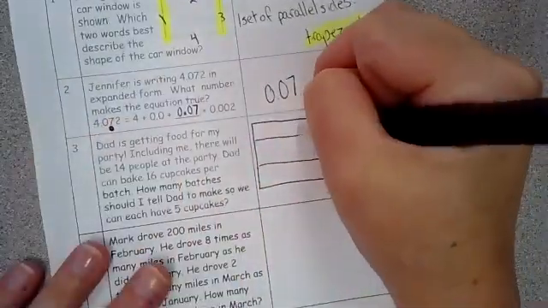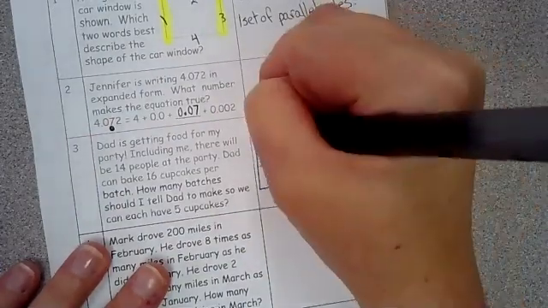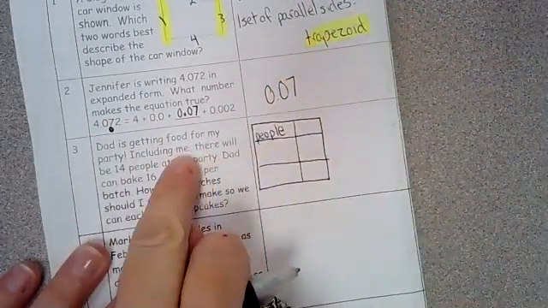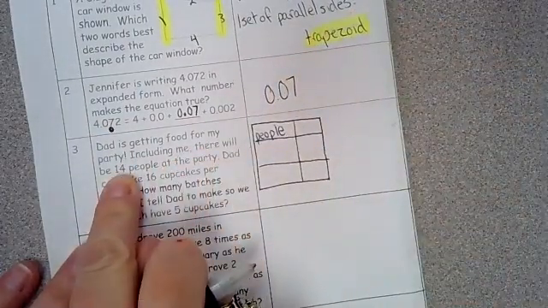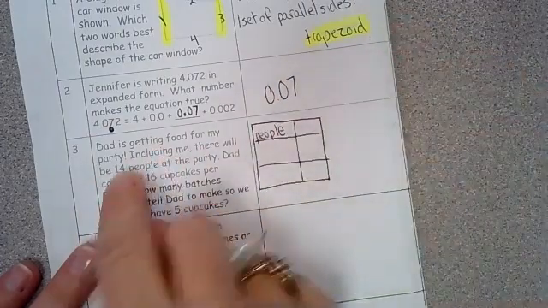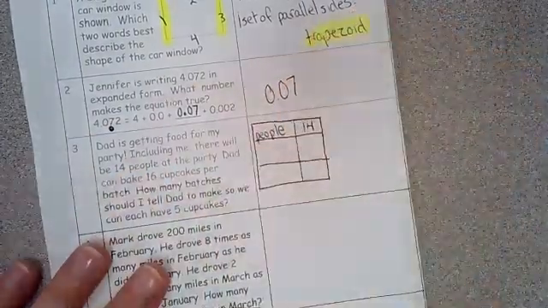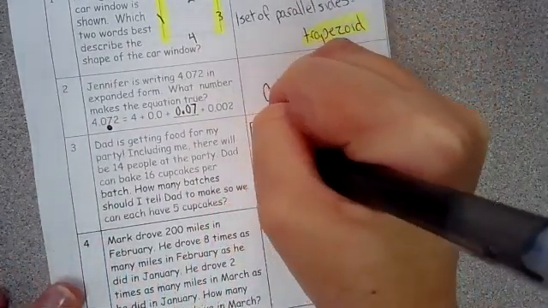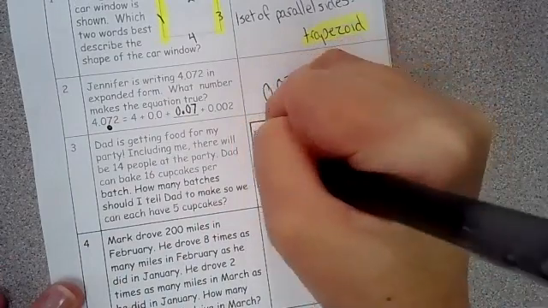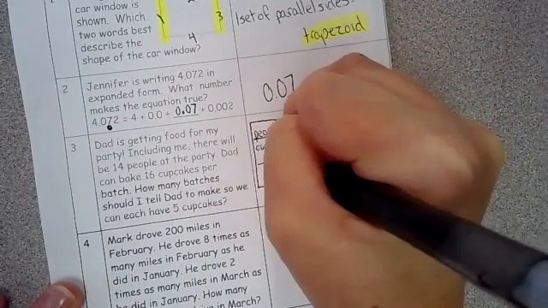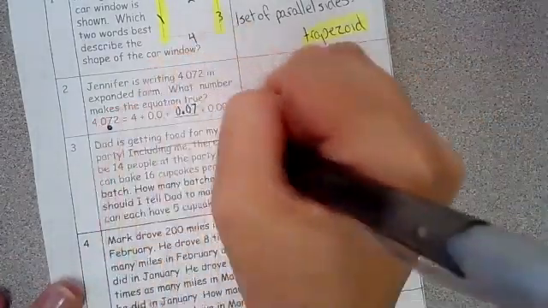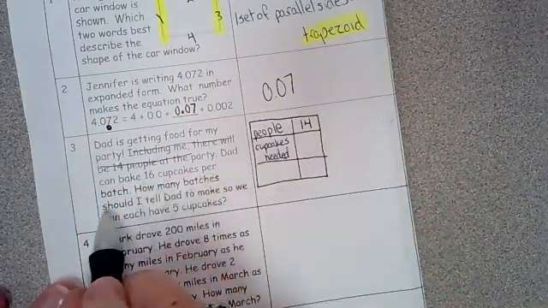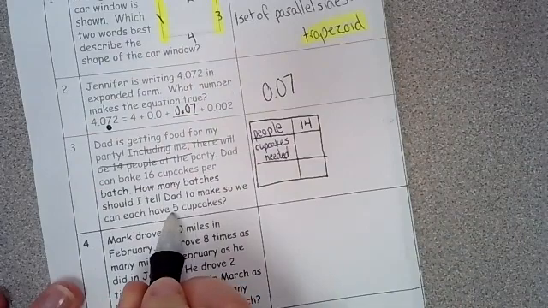In the first part of the table, we're going to put the number of people at the party, okay? Including me, there will be 14 people at the party. So how many people total is that? Well, she's already included, so there are 14 people. All right, the next thing that you need to know is the amount of cupcakes needed. We know how many people there are. How many batches should I make so that each person can have 5 cupcakes?